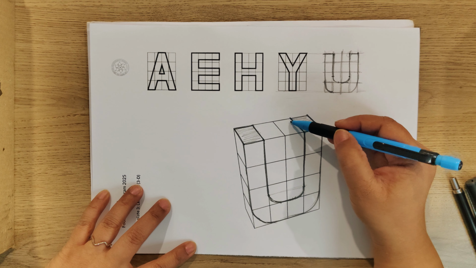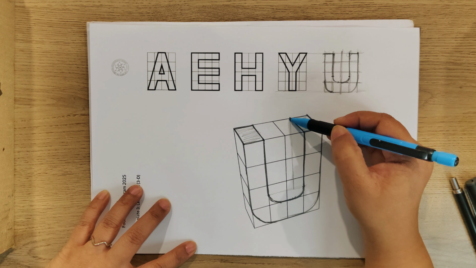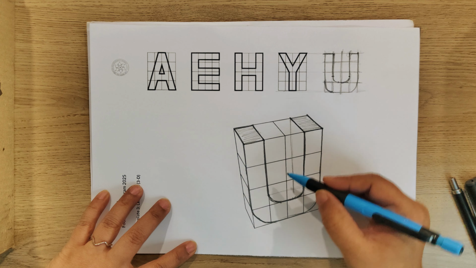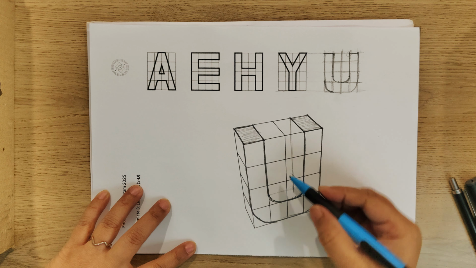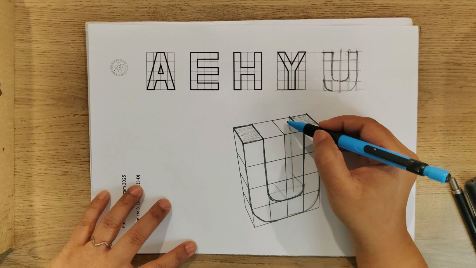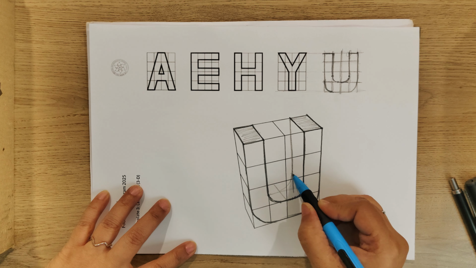Now I can just transfer these points down and this at the back. So I have to now start just translating how this will.